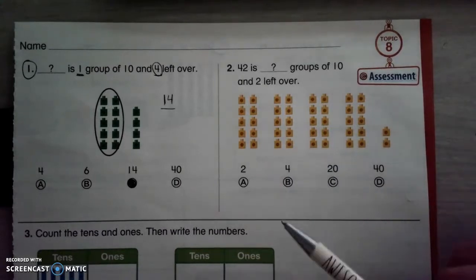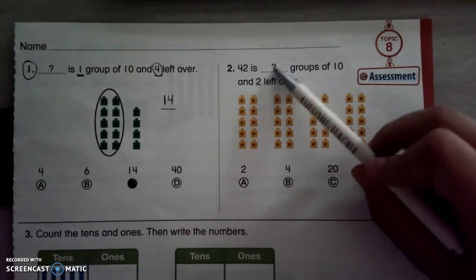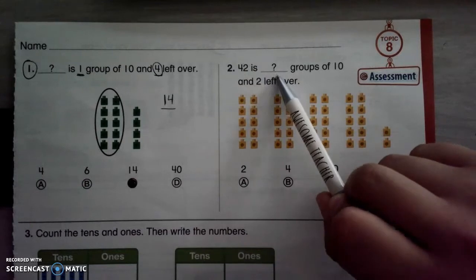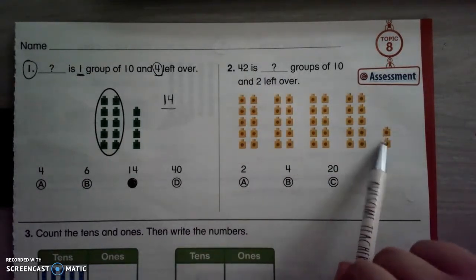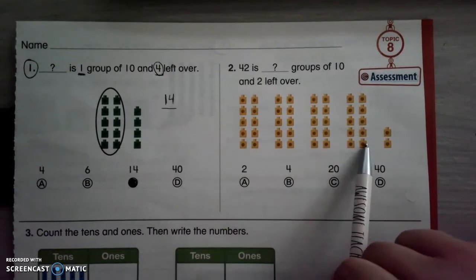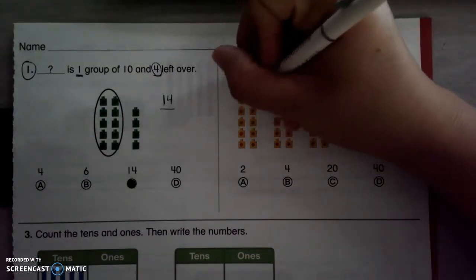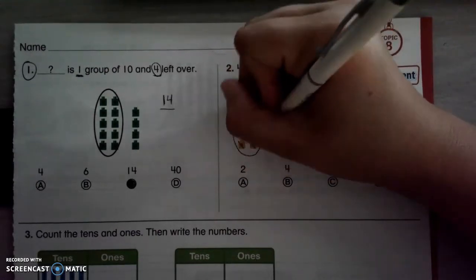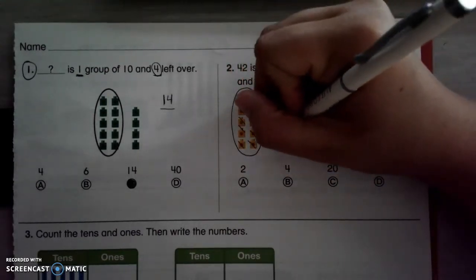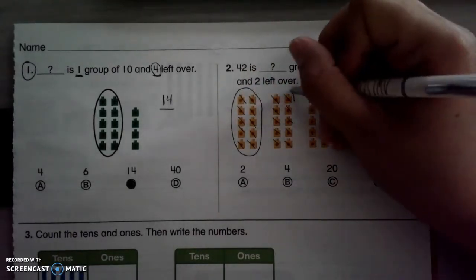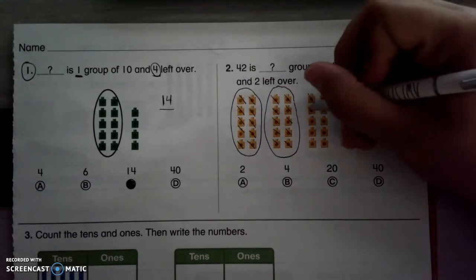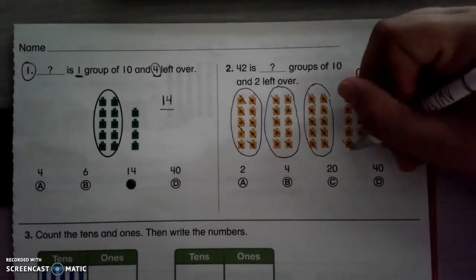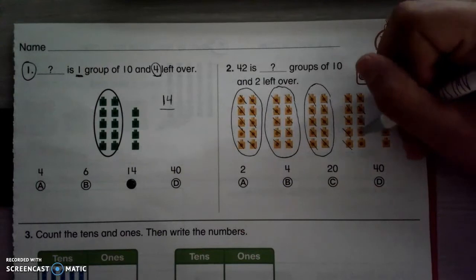All right, number 2, I'm going to help you figure out what this is, but then you have to figure out what this is on the bottom, okay? So 42 is blank groups of 10 and 2 left over, so 2. So we're going to count these to make sure that each one has 10 in it. I'm going to cross it out as I go. 1, 2, 3, 4, 5, 6, 7, 8, 9, 10. All right, there's 1. 1, 2, 3, 4, 5, 6, 7, 8, 9, 10. And there's 2. 1, 2, 3, 4, 5, 6, 7, 8, 9, 10.